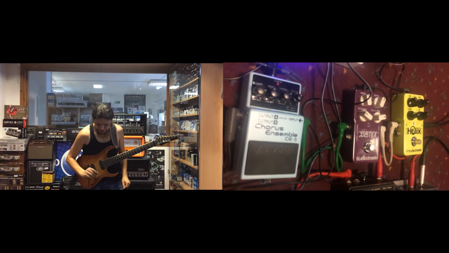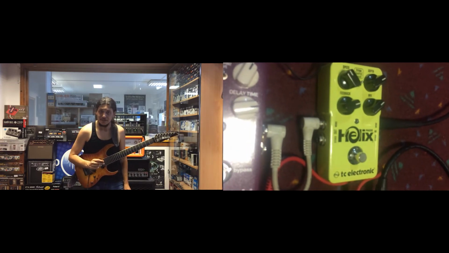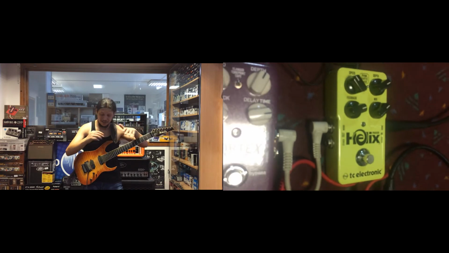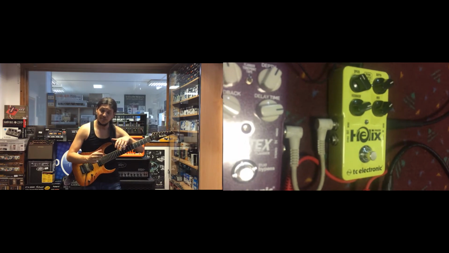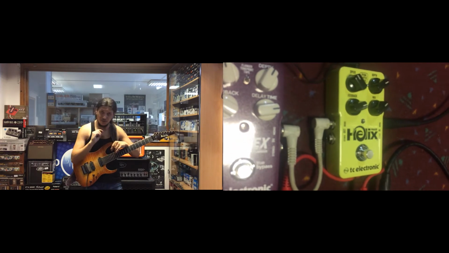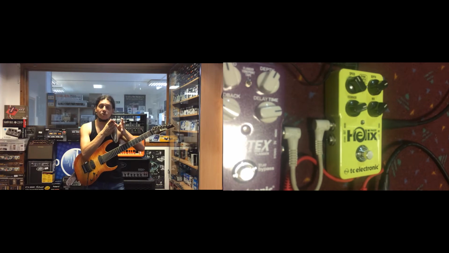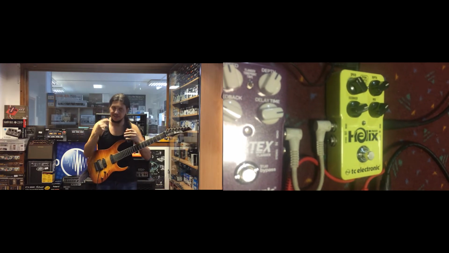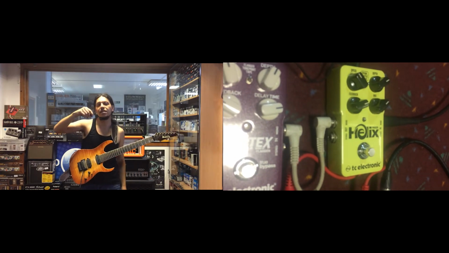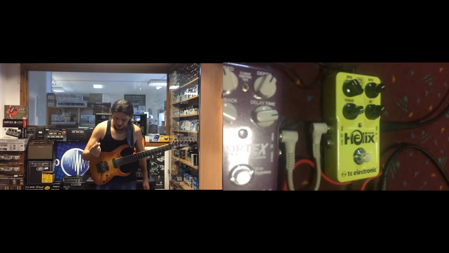Okay, the first one is a phaser. A phaser, like I said about all the modulation pedals, splits the signal, and one of the paths gets out of phase a bit, in a circle, and we get this basically swirling sound.